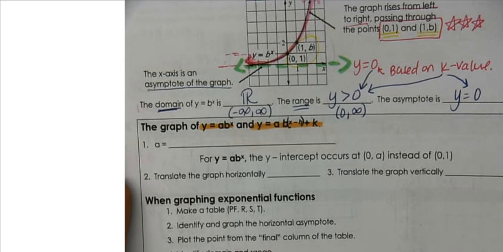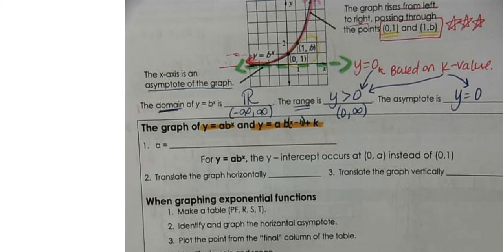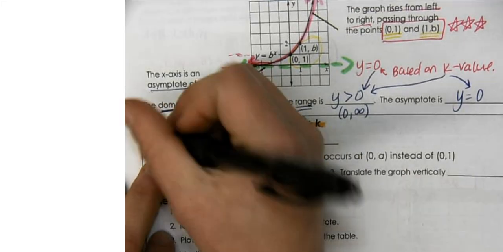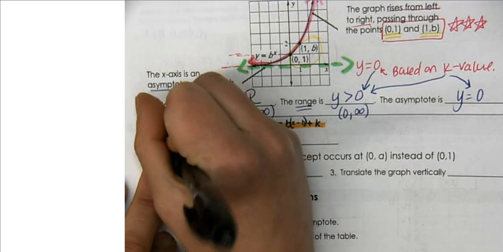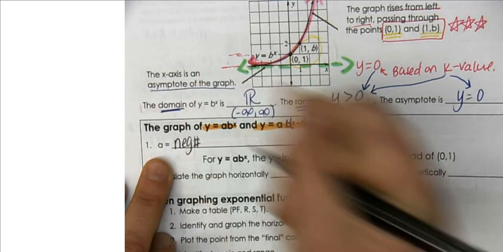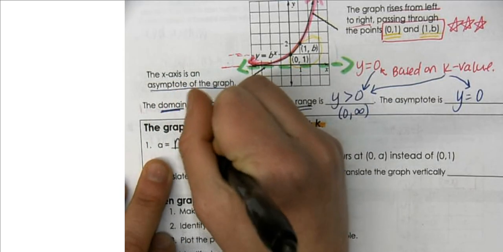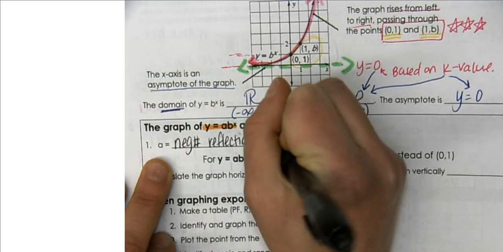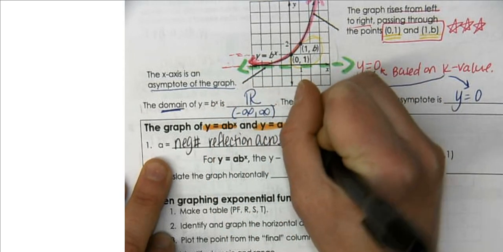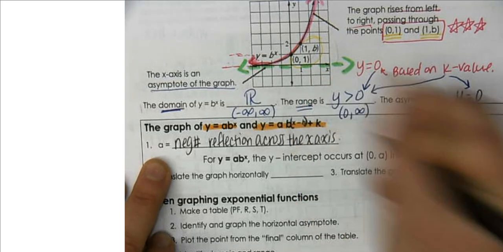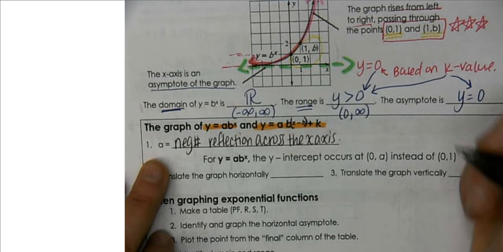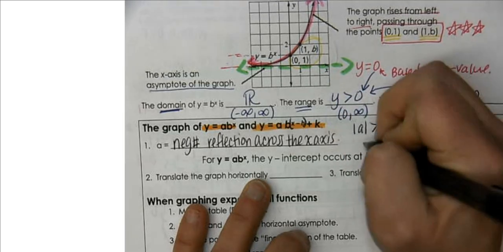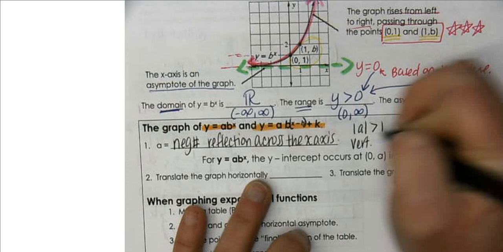So the transformations for a are going to be consistent, just like we have seen every single time. If a is equal to a negative number, what you're going to see is a reflection across the x-axis. And if you see that the absolute value of a is greater than 1, then we will have a vertical stretch by a factor of a.